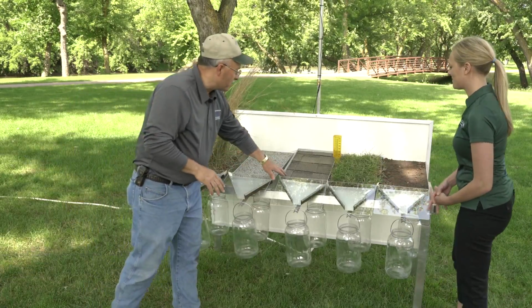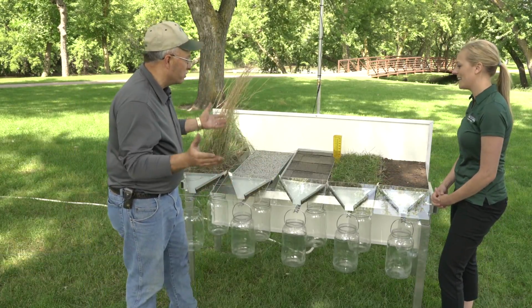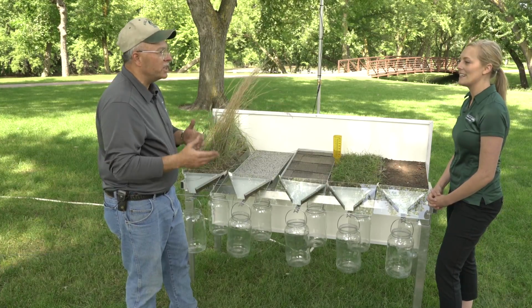The next sample actually represents a shingled roof. And typically you'd say, well, gee, why should we be looking at that? Well, we have a lot of impermeable surfaces across the city, a lot of roofs, etc. A lot of runoff comes off those areas. Let's see what happens to that sample as we run the Rainfall Simulator.